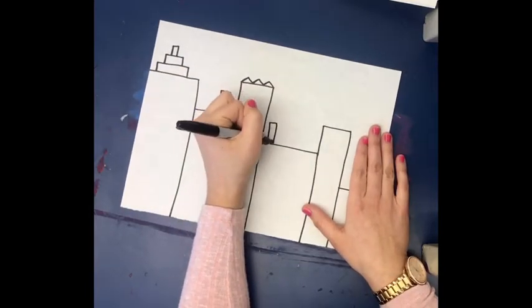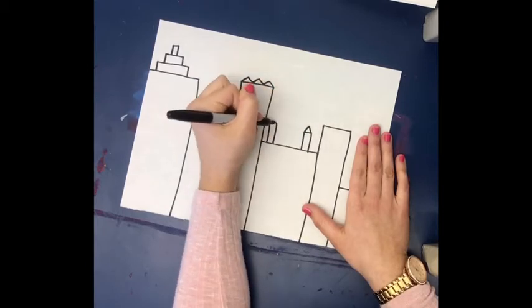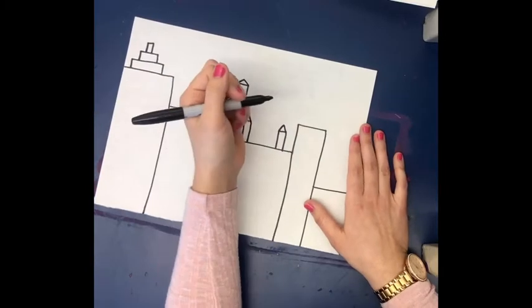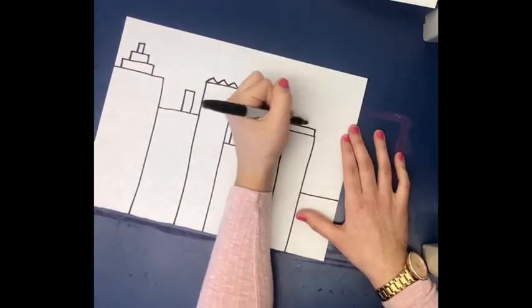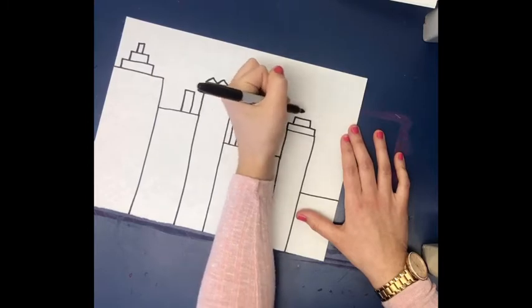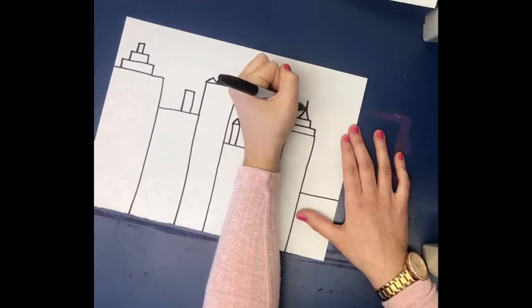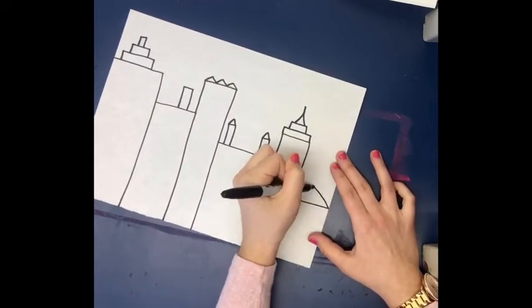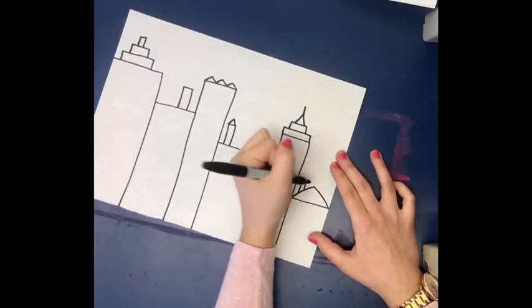I could do 2 chimneys, maybe with a triangle on top. I could do another one like this, but instead of a rectangle at the top, I could do a triangle, like a little hole. And then maybe lastly, make one kind of like this. This one looks like a house.